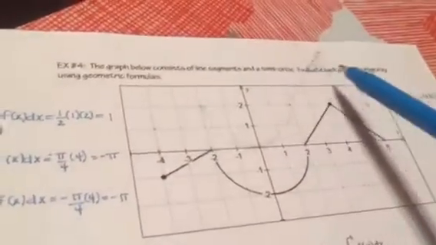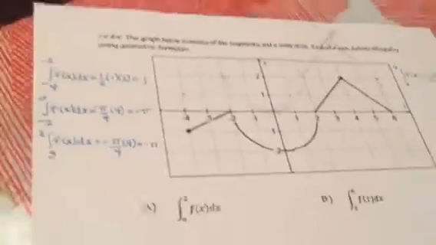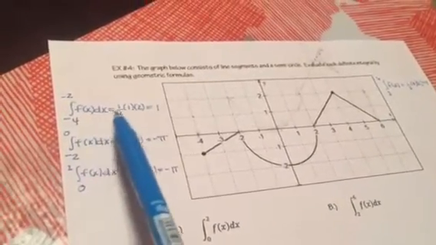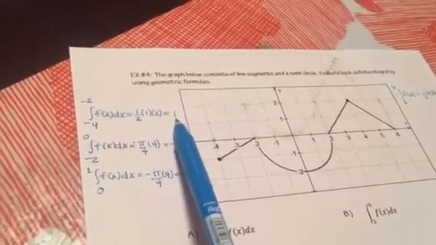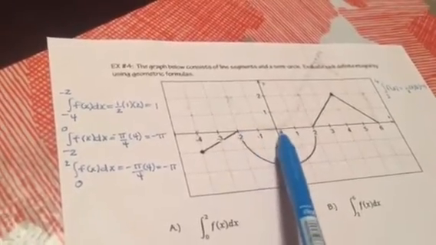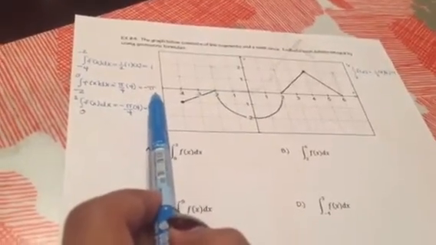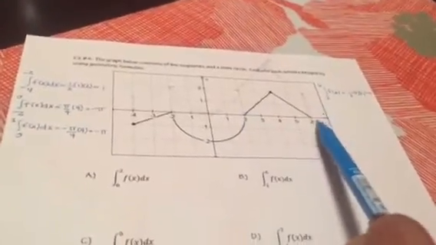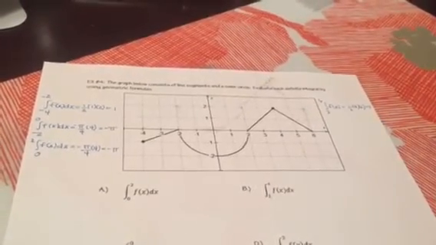And the last example. The graph below consists of line segments and a semicircle. Evaluate each definite integral by using the geometric formulas. I have already calculated it for each of the different parts separately so that it will make going through these examples much faster. From -4 to -2, that would create a triangle, which I got an area of 1. Going from -2 to 0, that creates a fourth of a circle, which I've calculated its area. Same thing going from 0 to 2. And then going from 2 to 6, that's a triangle, which I've calculated the area up here. So then let's get started with these examples.